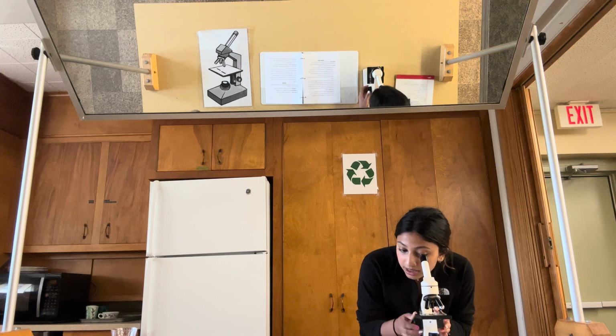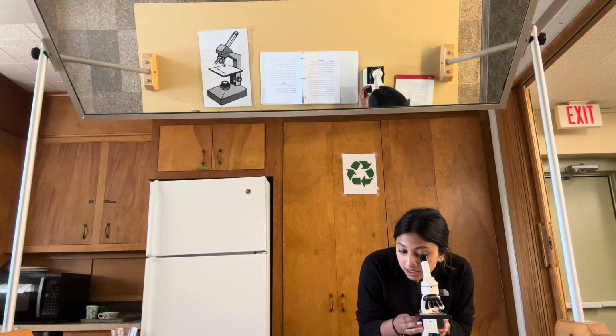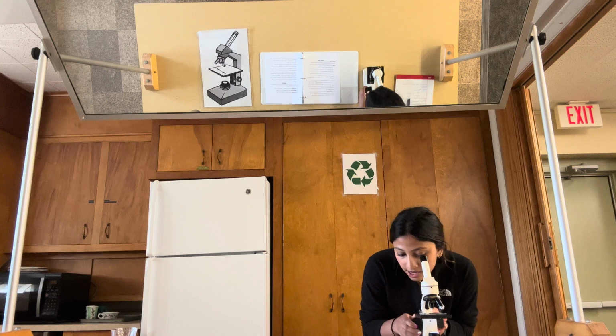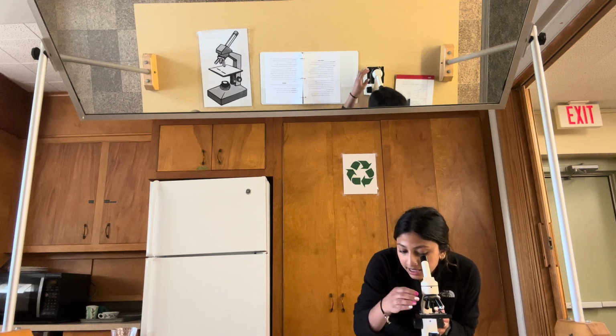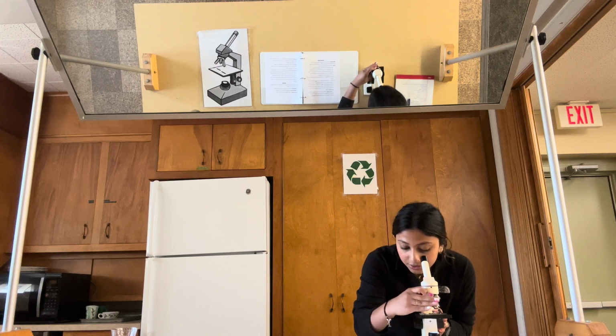For some samples like soil, the lowest magnification is the best. But for some samples like water, where bacteria is often viewed through the microscope, you may need to adjust it to a higher magnification. But play around with it and see how the different magnifications alter your perspective.